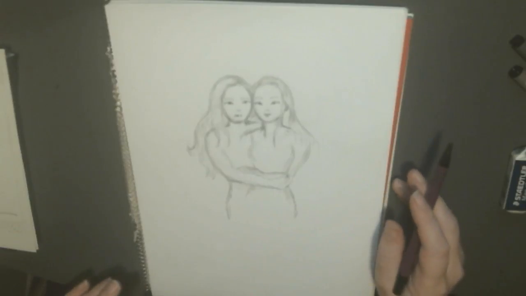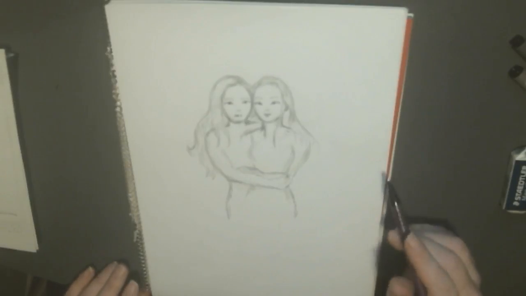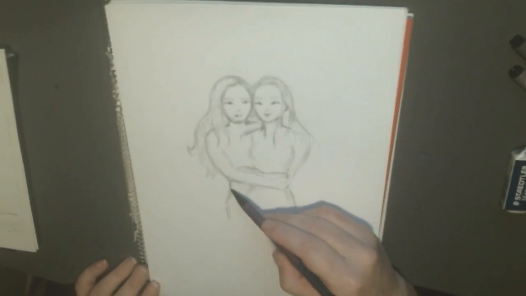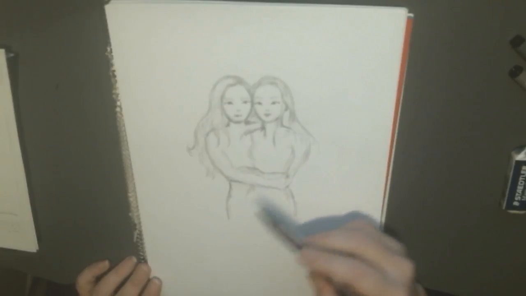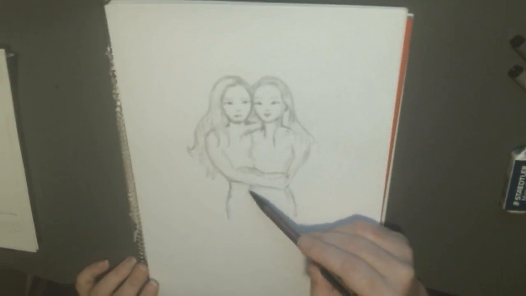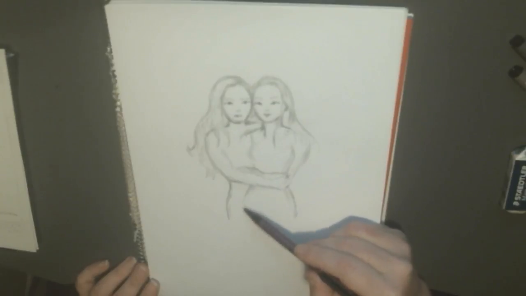I think the nipple thing is kind of funny. I have to admit that. It's like nipples, everybody's got them. It's not even a gender-specific thing. Everybody's got nipples.